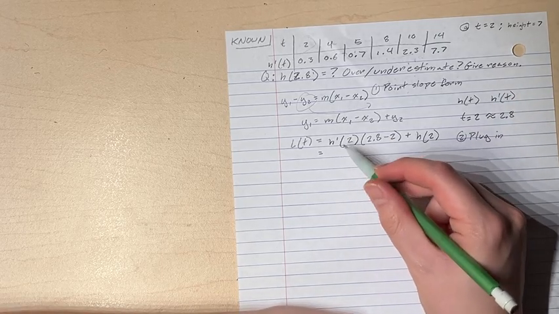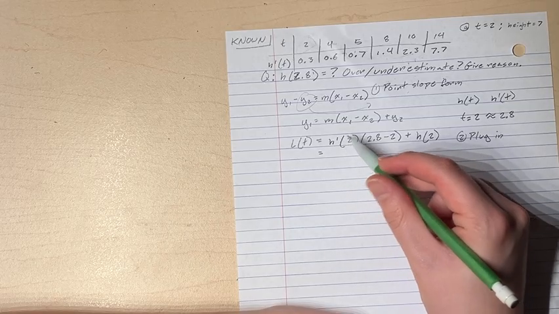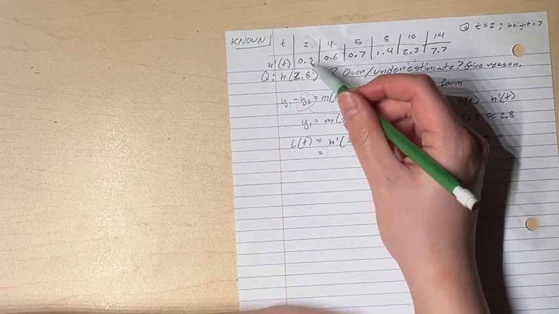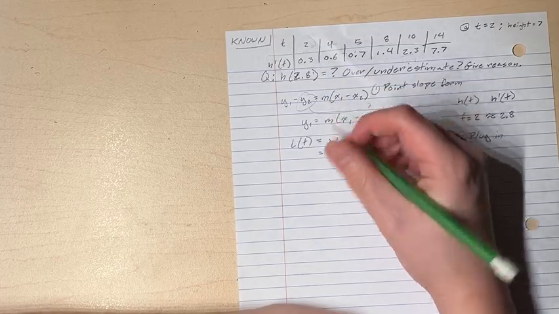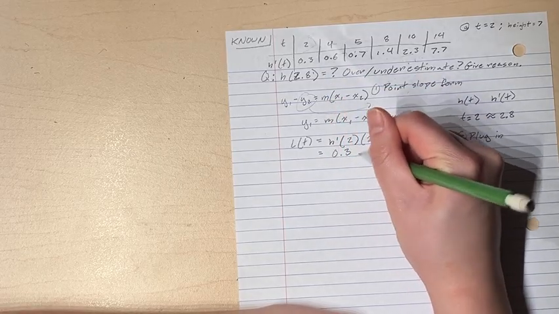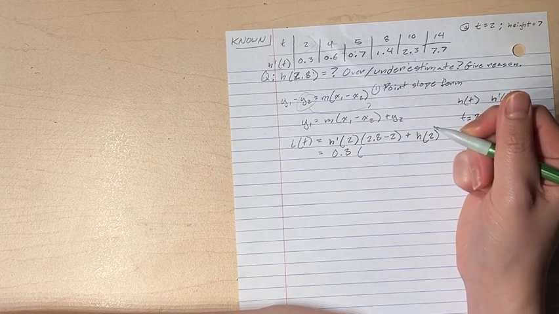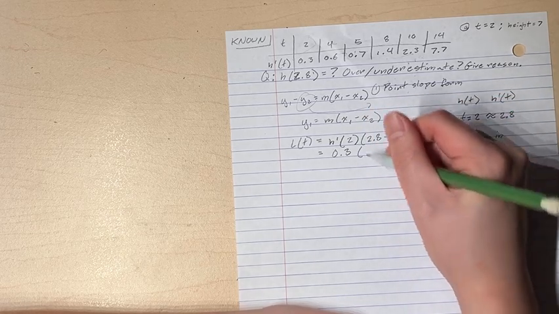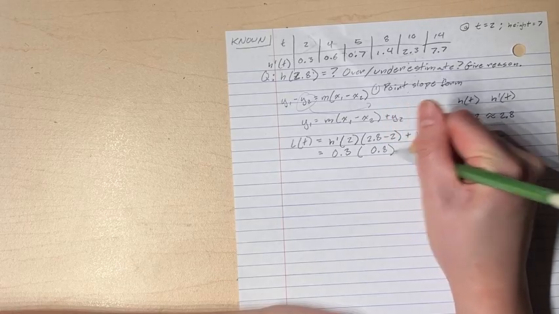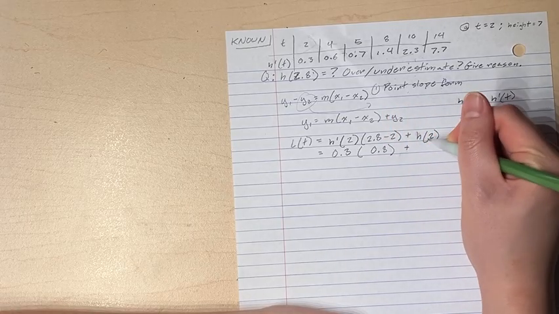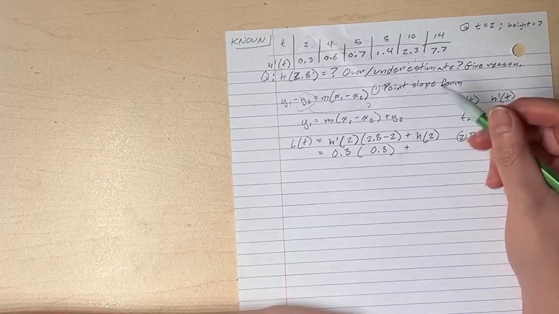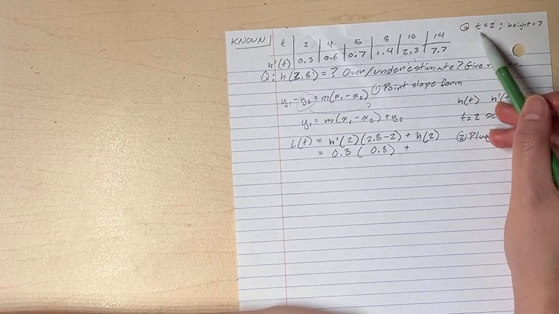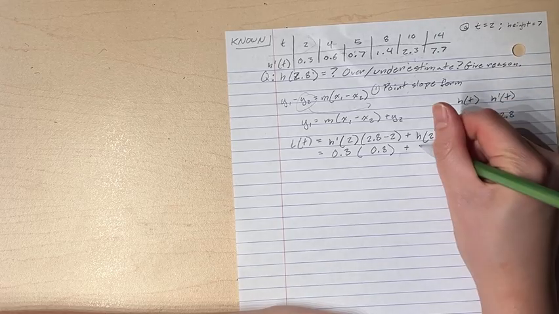So our slope h prime of 2, they give it to us here in our table, which is just 0.3. Our change in t, 2.8 minus 2, that's just 0.8, plus h of 2. And we know from the problem that at t equals 2, the height is 7 feet, so we're just going to plug in 7.